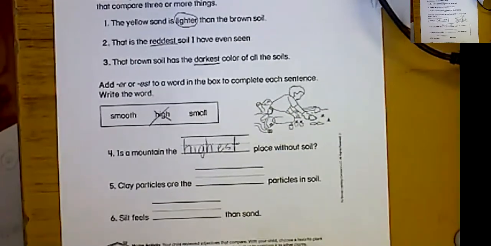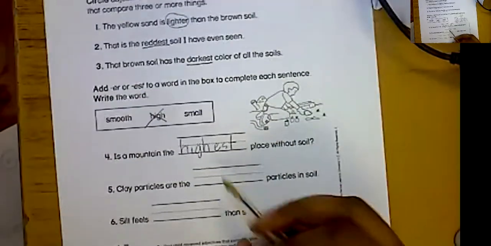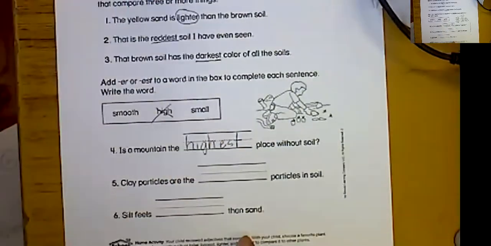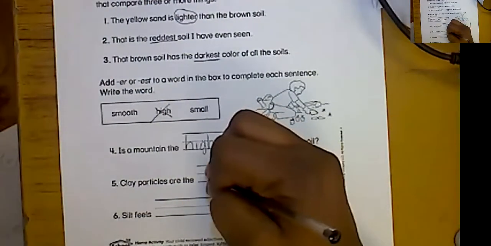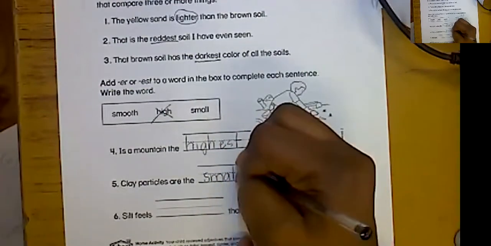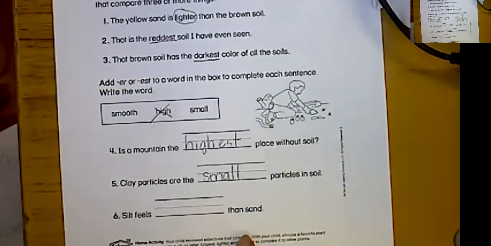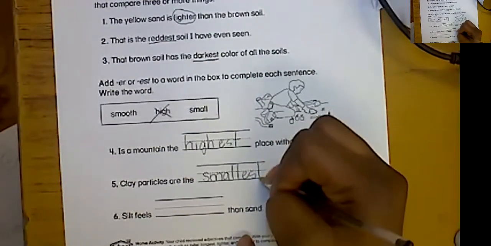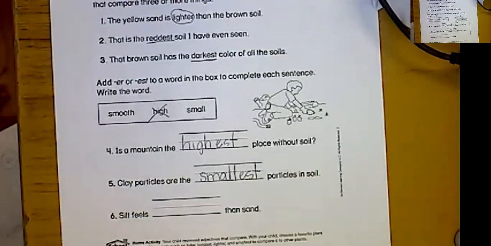Number five, clay particles are the blank particles in soil. We have had this one almost every single day this week, so we know this one. Clay particles can be maybe smooth, but we know they're small. So we're going to use small. And we know we have many particles in soil, so we're going to use smallest particles in soil.